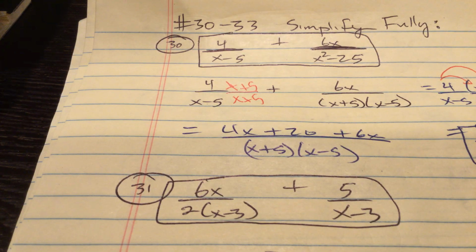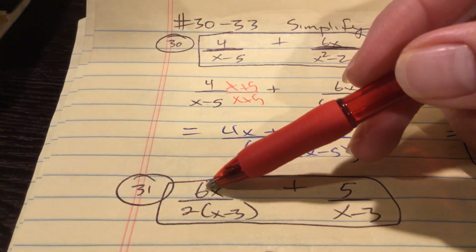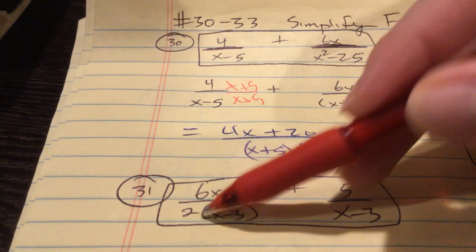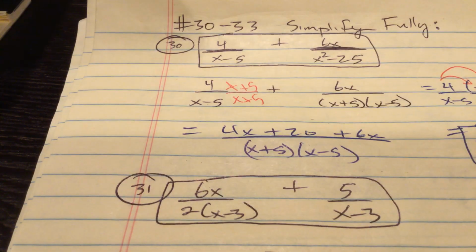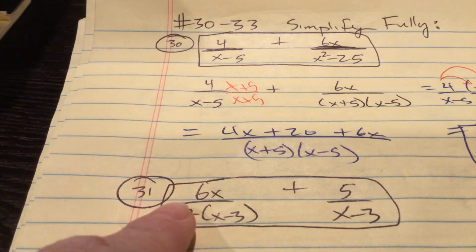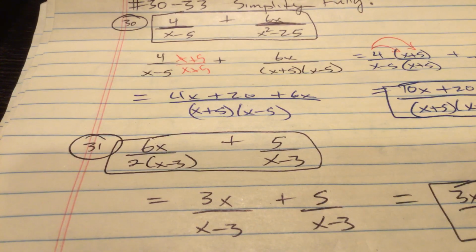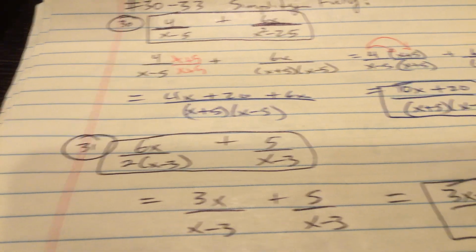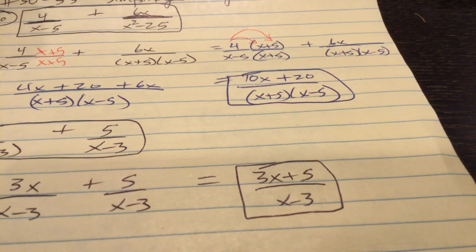On 31, now, 31 is a little kind of interesting because you can simply do 6 divided by 2, and that gives you 3, and then that would get rid of this 2 here. So that's what I'm going to do. I'm going to divide this first fraction by 2. You get 3x over x minus 3. Well, the other fraction has a denominator of x minus 3. So you're going to do 3x plus 5, which is just 3x plus 5, all over x minus 3.